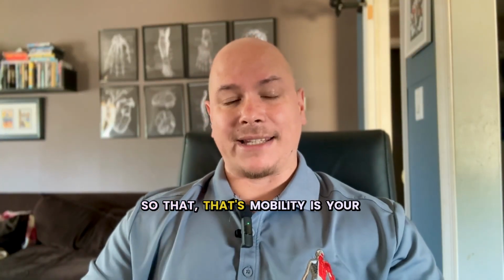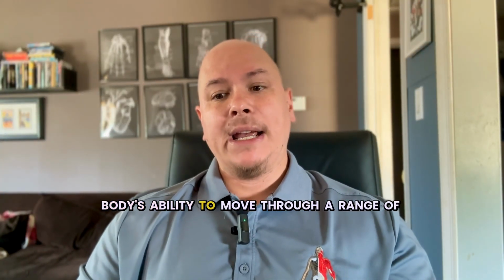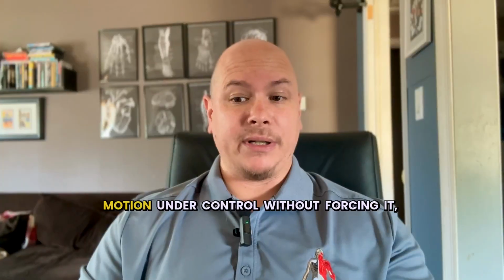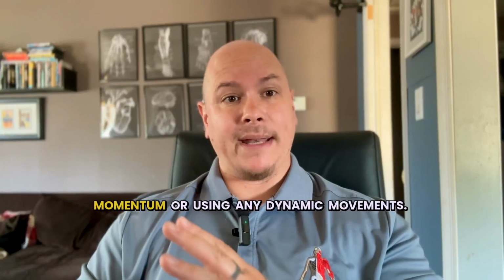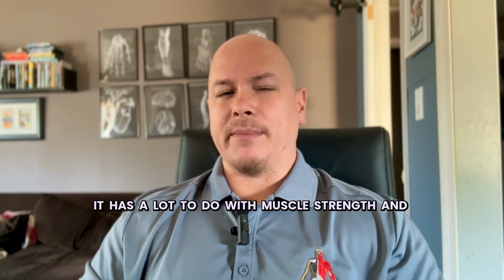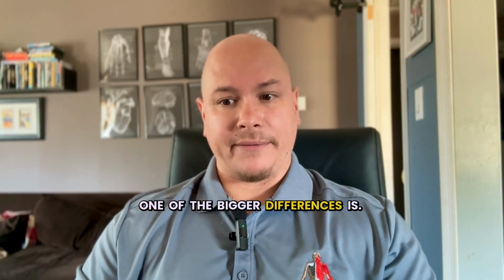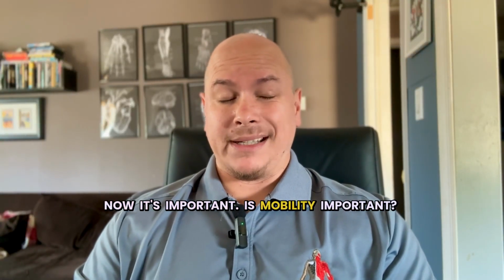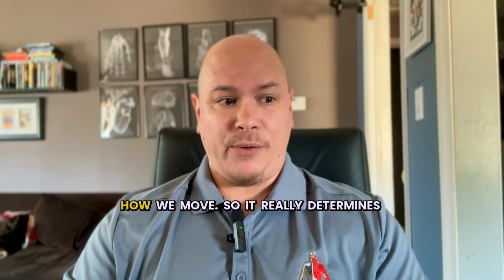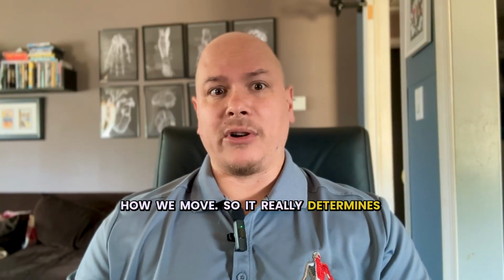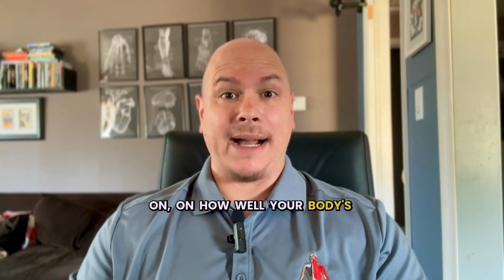So that's mobility, your body's ability to move through a range of motion under control, without forcing it, without pushing it. And that includes using momentum or using any dynamic movements. It has a lot to do with muscle strength and coordination. So that's where one of the bigger differences is. Now, is mobility important? Yes, very, very, very important. It's how we move. So it really determines how well your body's going to move.